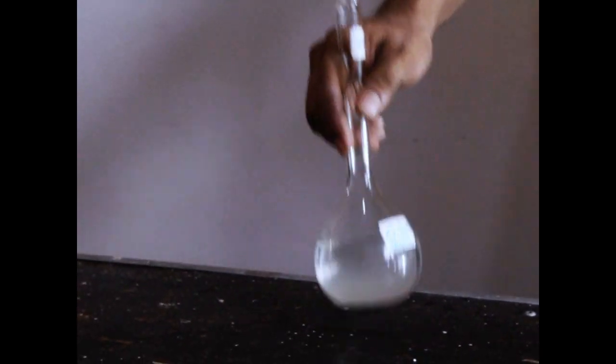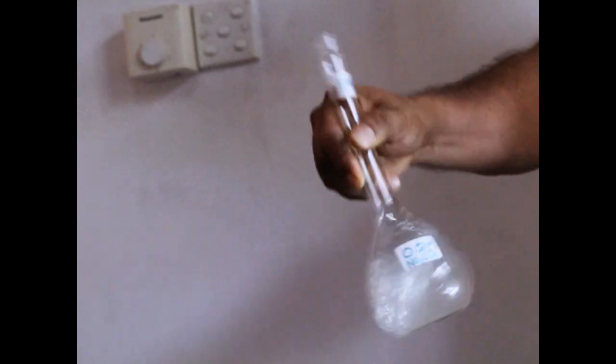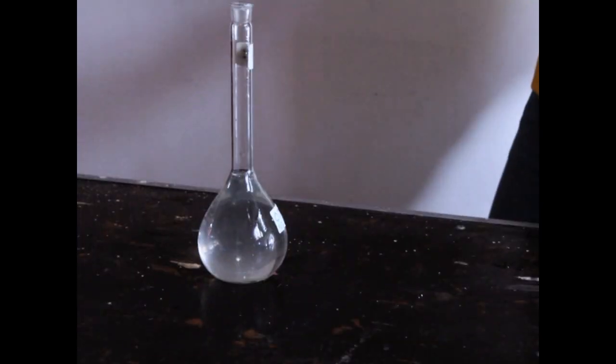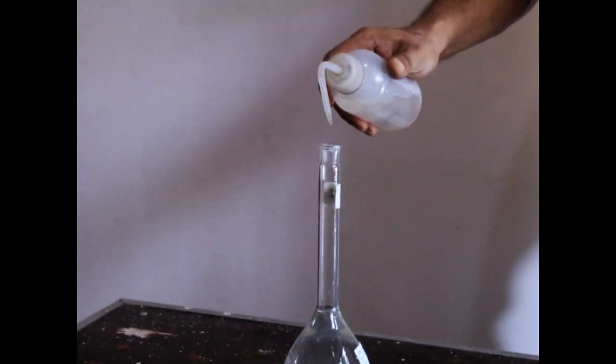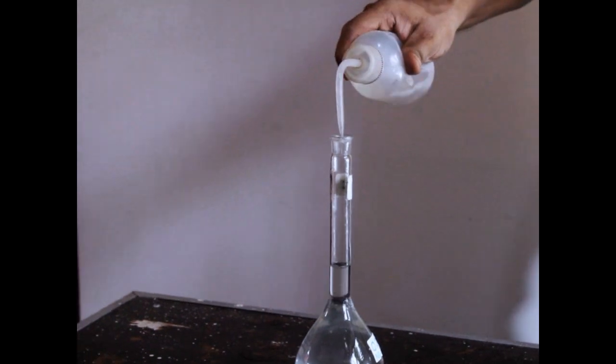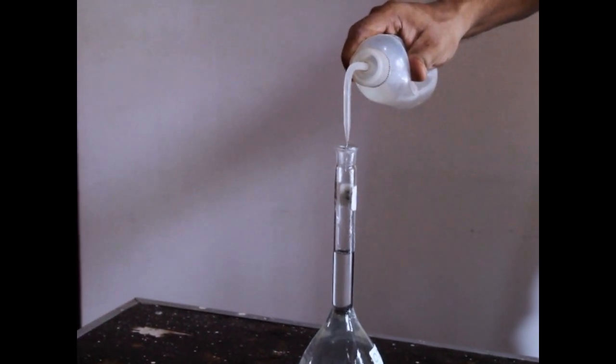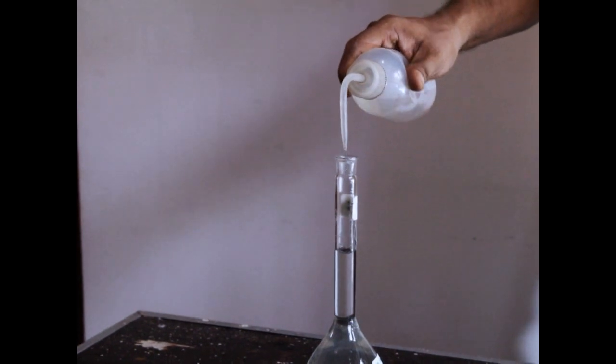If the solid still remains, you can dissolve it before you top up this mixture. Once we have added the solution up to the neck of the flask, we are going to add water carefully until the water level goes up to the mark.